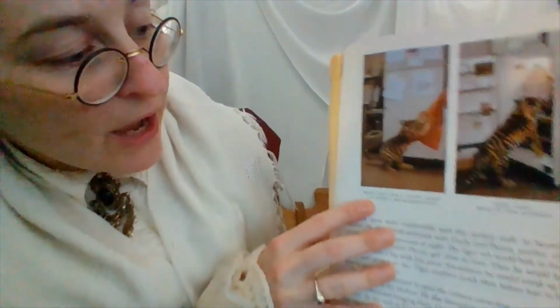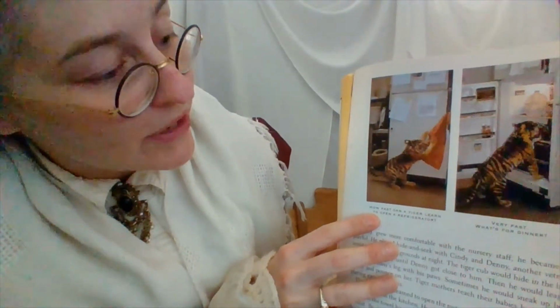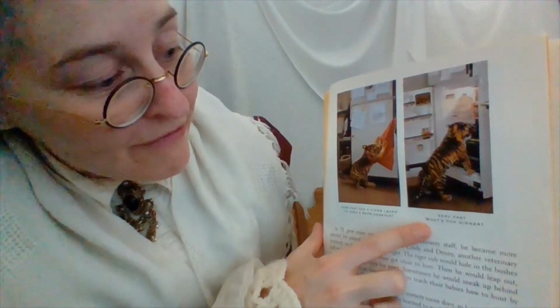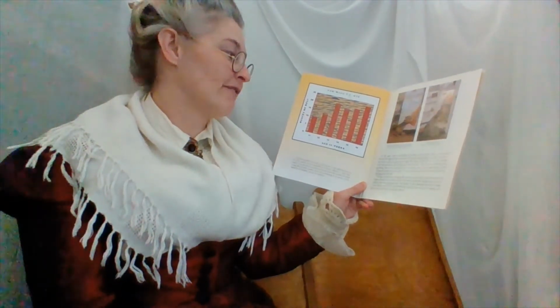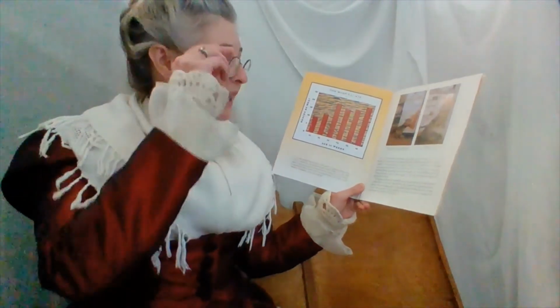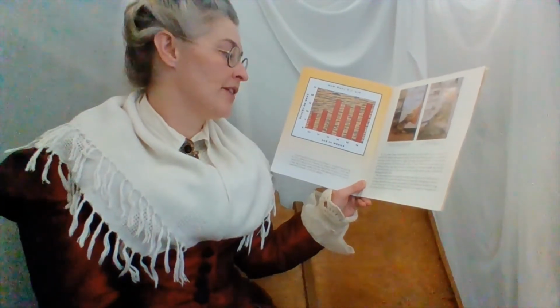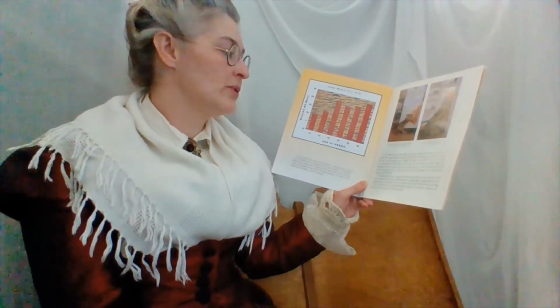And here we see how fast can a tiger learn how to open a refrigerator? Very fast. What's for dinner? As TJ grew more comfortable with the nursery staff, he became more playful. He played hide and seek with Cindy and Denny, another veterinary assistant, on the zoo grounds at night.